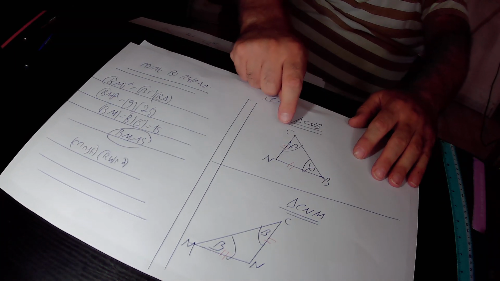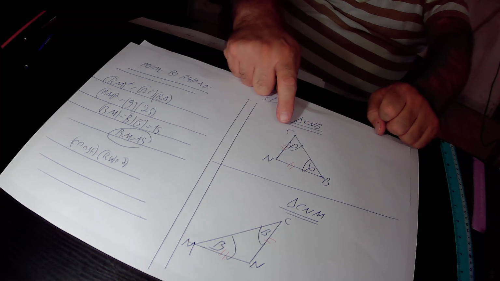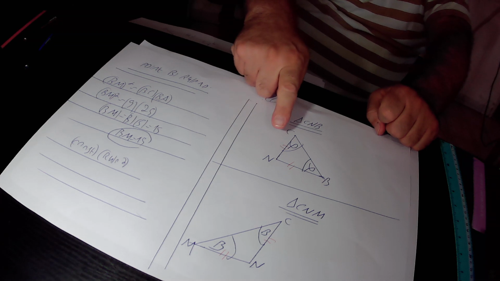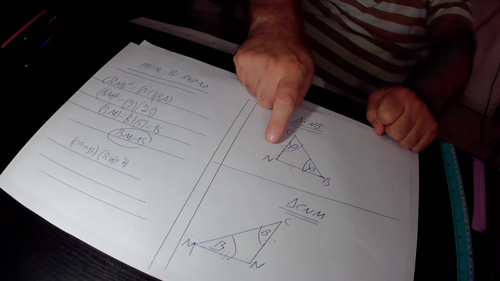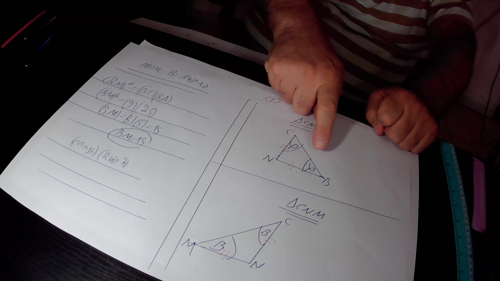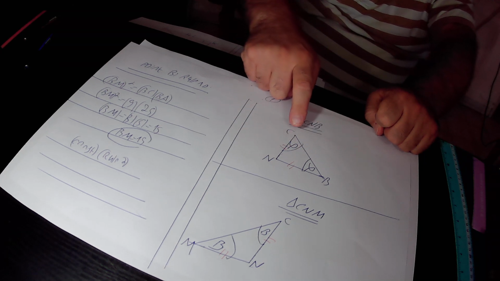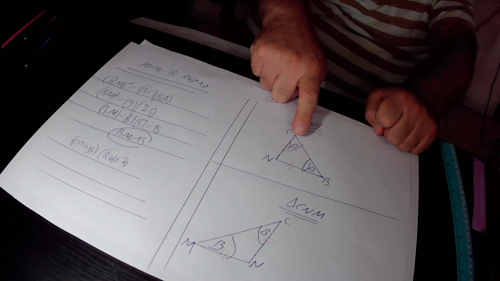According to rule 2, side CN equals side NB. In front of this side CN, we have this angle that is alpha. In front of this side NB, we have this angle. So in front of this side CN, we have angle CBN, and in front of this side NB, we have angle NCB.